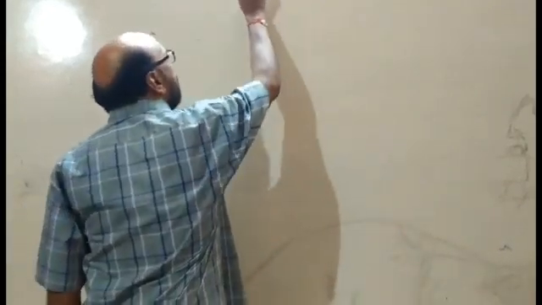For example, sodium chloride, sodium bromide, sodium iodide, potassium chloride, potassium bromide, potassium iodide, calcium chloride, calcium bromide, calcium iodide, etc. In halides, the oxidation state of halogen is minus. The rule 8 we shall write.